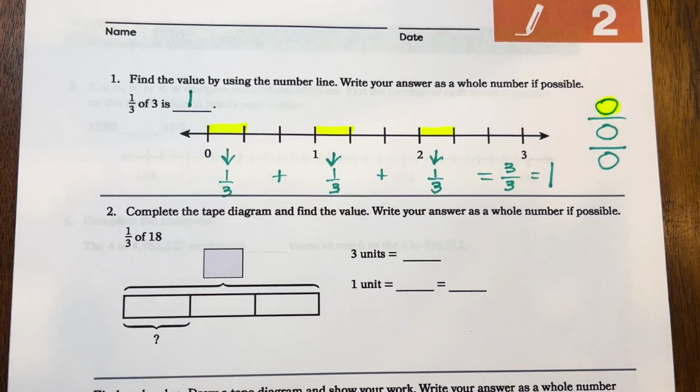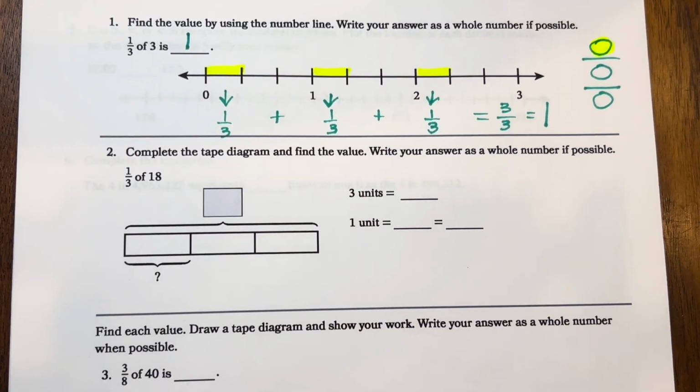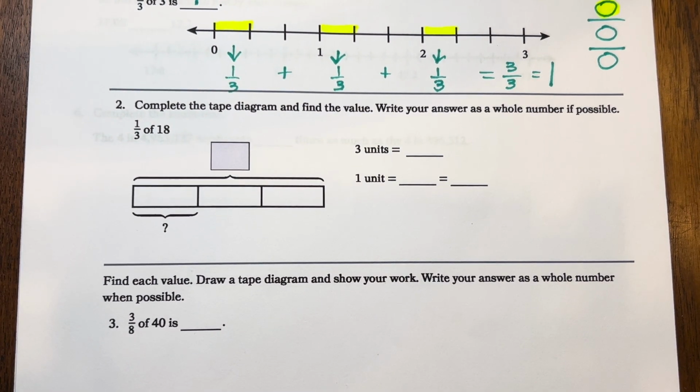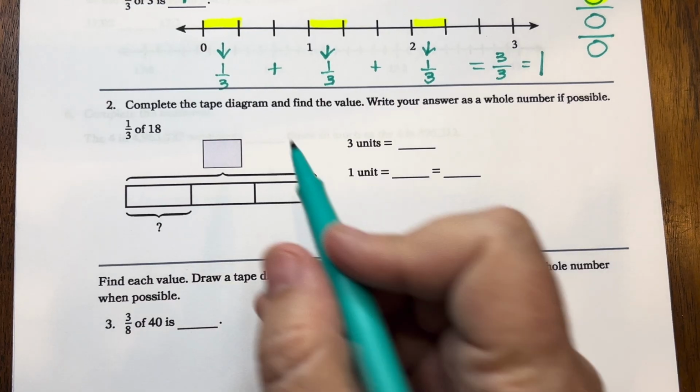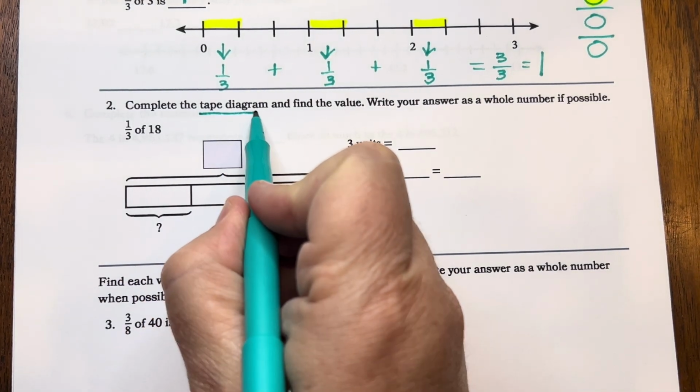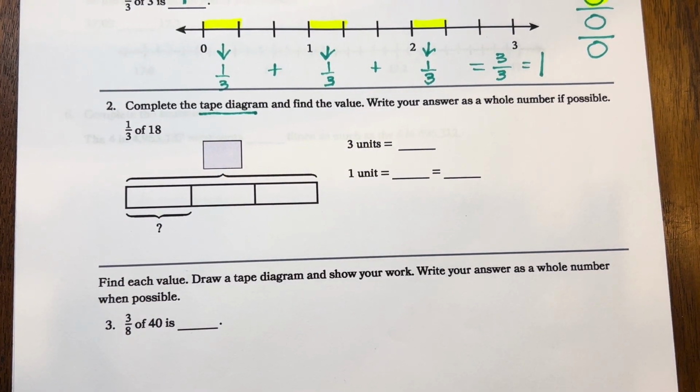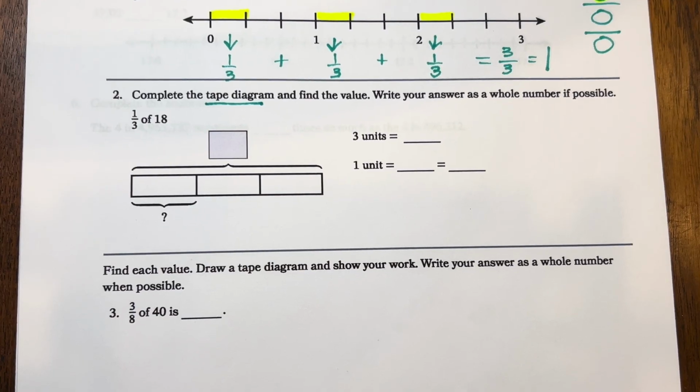Okay, looking down here in this section right here, we're going to be using a, what do we call these? Oh my goodness, a tape diagram. There we go. We're going to be using a tape diagram. I have to admit, tape diagrams really confused me last year, but now I think they're a really helpful tool.